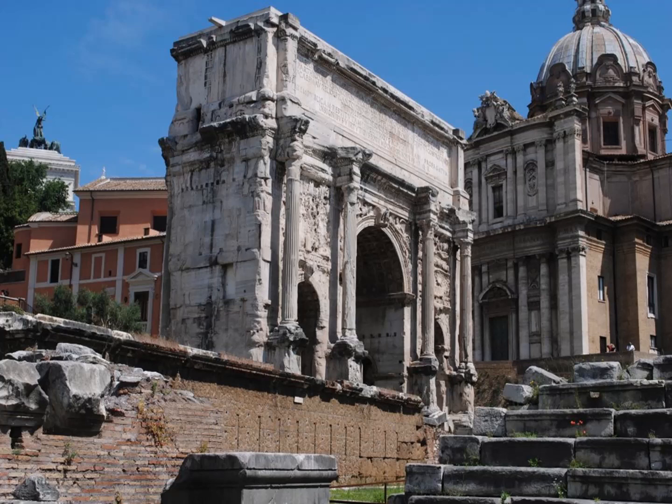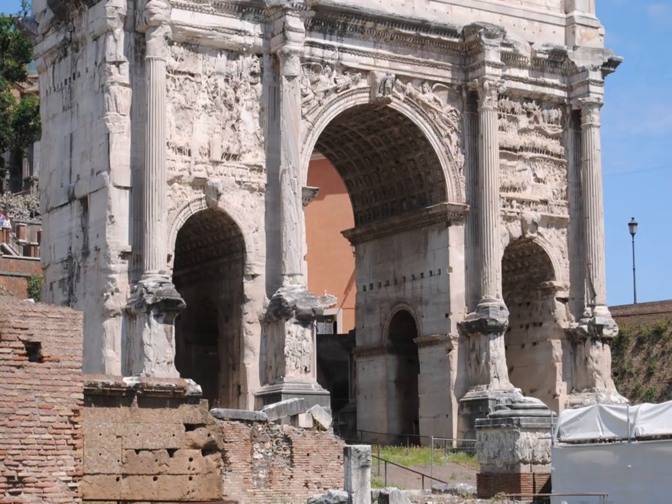You can walk up some steps to get a little closer to it. Behind it in this particular picture is one of the churches, and not far from it is where the prison was, where Peter and Paul were kept. Here we are getting closer to the arch. And now it's time to turn around and make one stop before heading to the Colosseum.